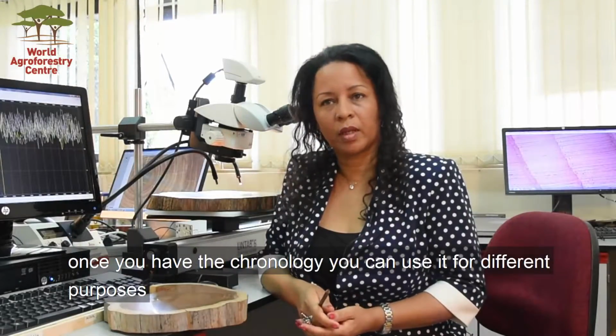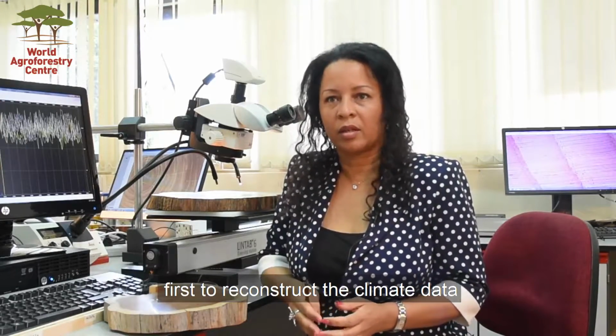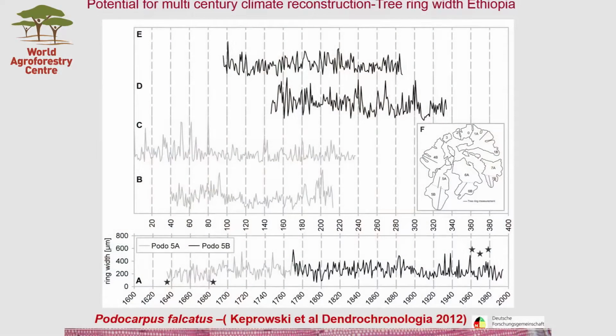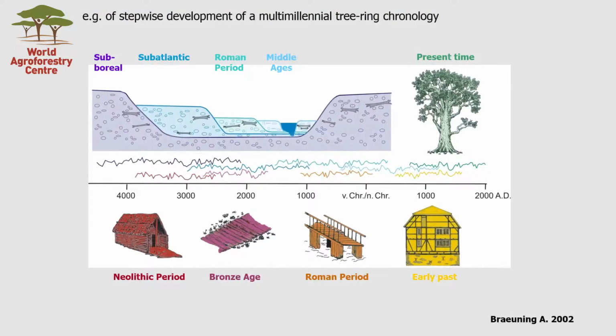Once you have the chronology, you can use it for different purposes. First, to reconstruct climate data. What we have is about 30-40 years of climate data. So we can build a relationship between those 30-40 years and the chronology, and we can reconstruct hundreds of years of climate data, depending on the length of the chronology we have. Also, the length of the chronology can be extended to thousands of years by collecting samples from, for example, museums or old churches. By doing that, in Europe, for example, they have more than 11,000 years of chronology. That means 11,000 years of climate information.